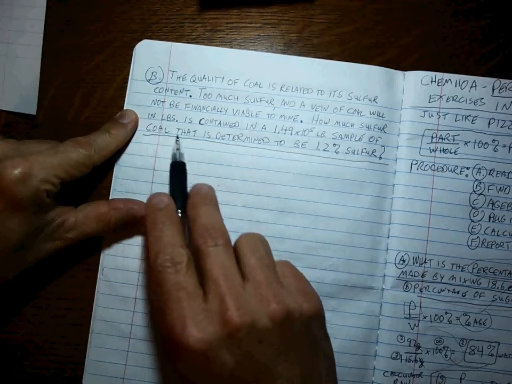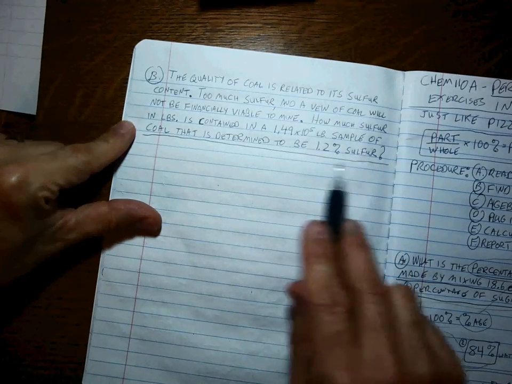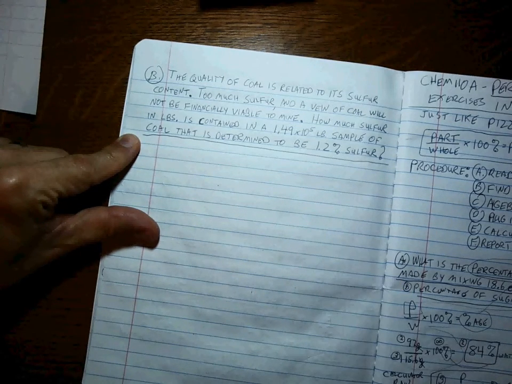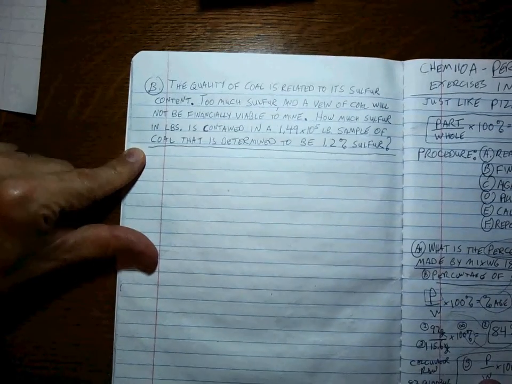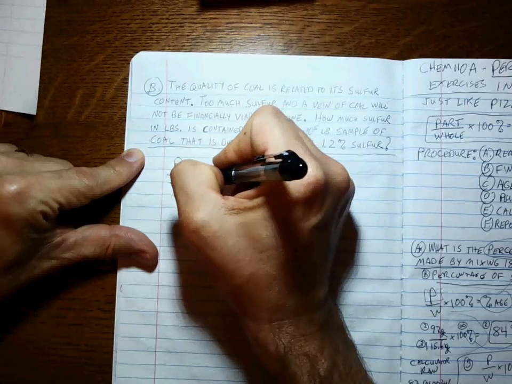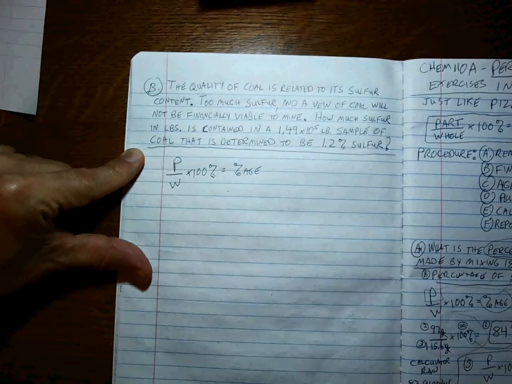So, how much sulfur in pounds is contained in a 1.49 times 10 to the 5th pound sample of coal? It's determined to be 1.2% sulfur. Clearly another percentage problem, right? Alright, so P over W times 100% is equal to the percentage. Write this down, hit pause, give it your best shot, see if you can come up with the right answer, the right units, and the right sig figs. Ready, set, pause.